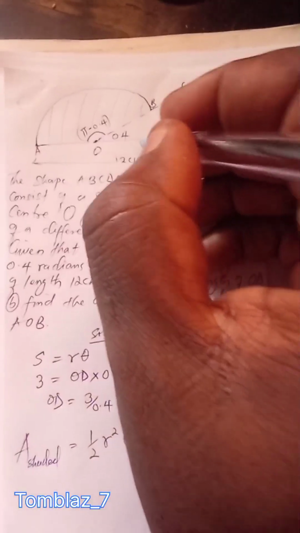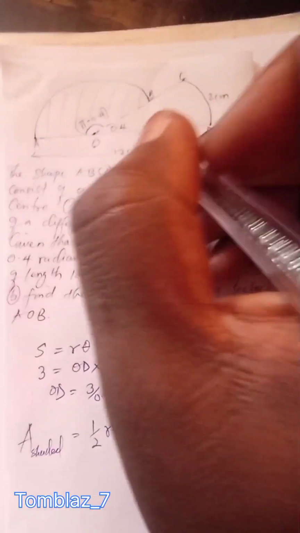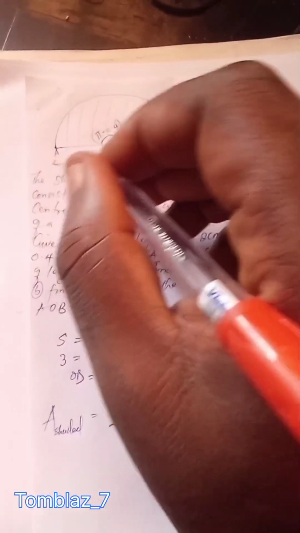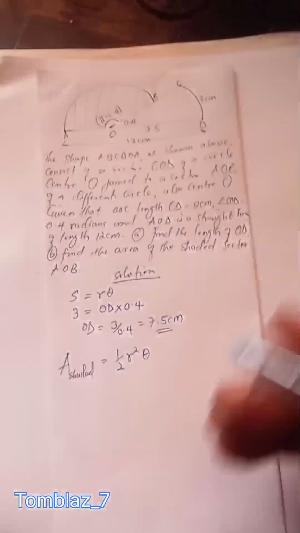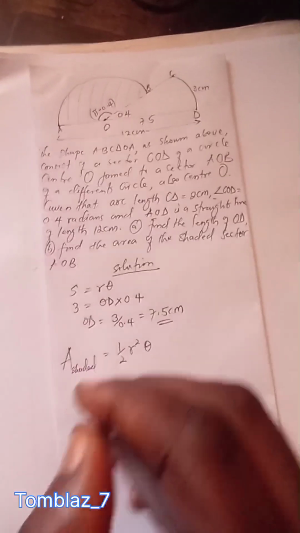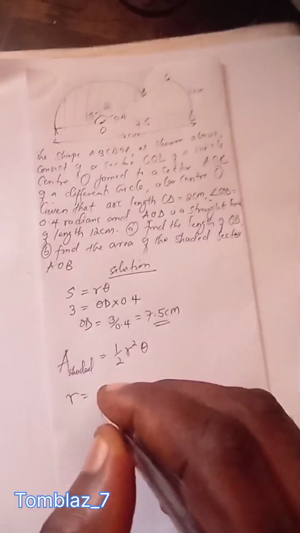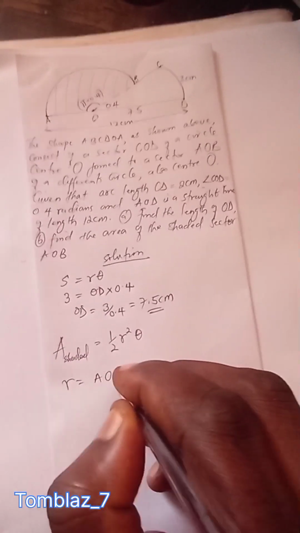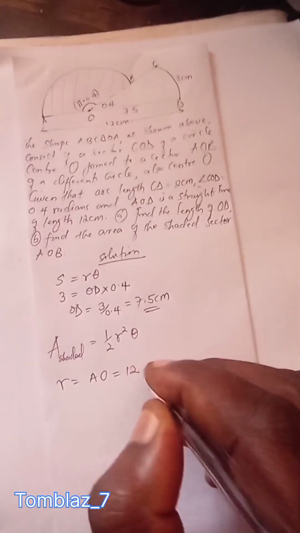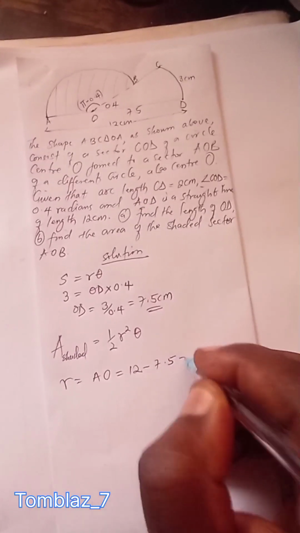If you observe this distance from A to D, we have 12 centimeters. And from our calculation, OD gave us 7.5. So from this, we can find AO. Our R, which is equal to AO, is equal to 12 minus 7.5.